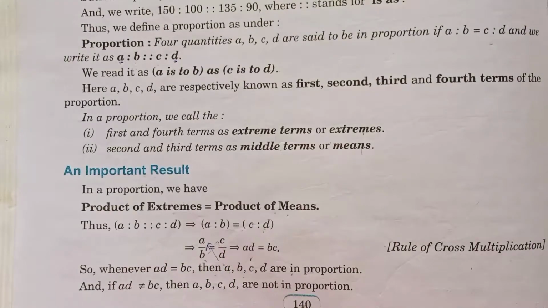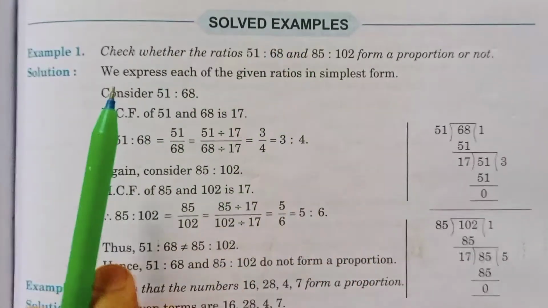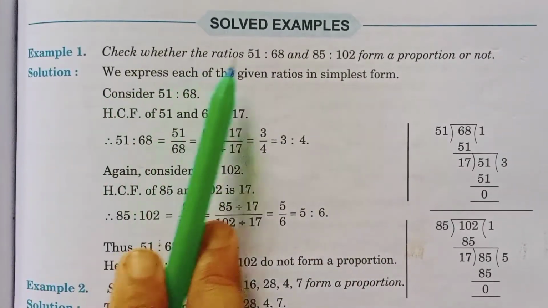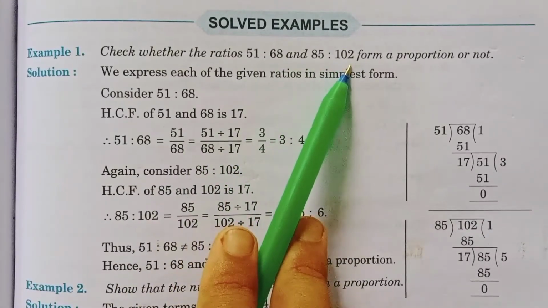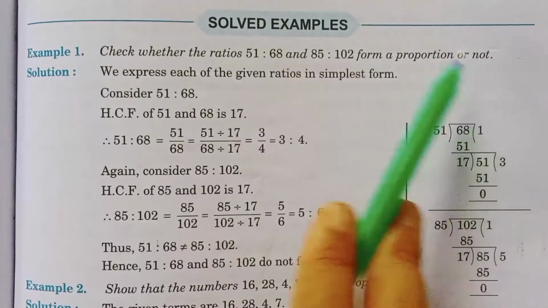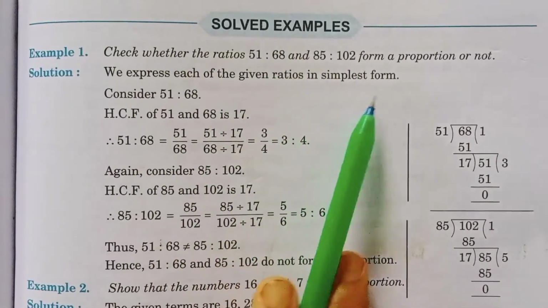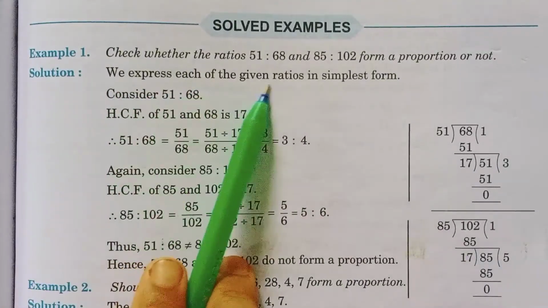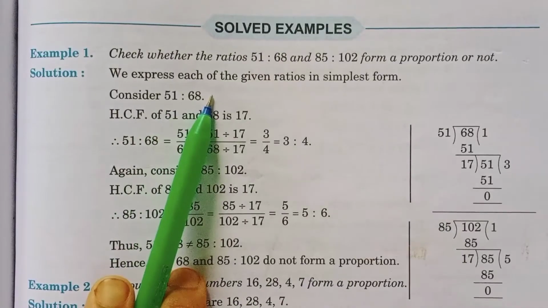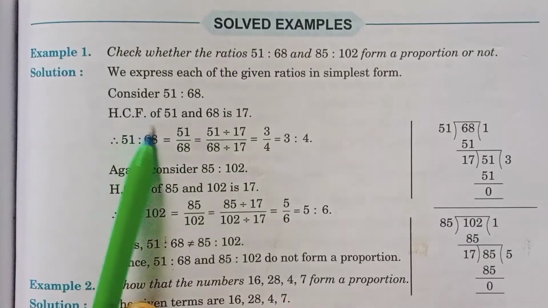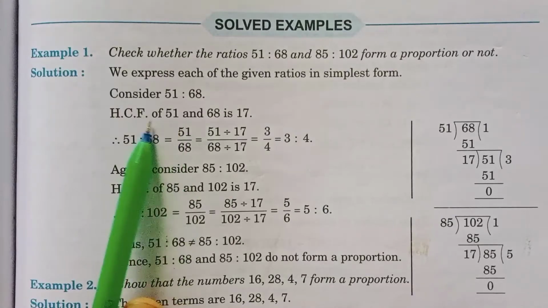ఓకే ఫ్రెండ్స్, solved examples in proportions. Check whether the ratios 51:68 and 85:102 form a proportion or not. అంటే ఇచ్చిన రేషియోస్ ప్రపోర్షన్లో ఉన్నాయా లేదా అని ఫైండ్ అవుట్ చేయమన్నాడు. We express each of the given ratios in simplest form. Consider 51:68. దీనికి హైయెస్ట్ కామన్ ఫ్యాక్టర్ ద్వారా దీన్ని తెలుసుకుందాం. ఇవి ప్రపోర్షన్లో ఉన్నాయా లేవా అని హైయెస్ట్ కామన్ ఫ్యాక్టర్ ద్వారా.